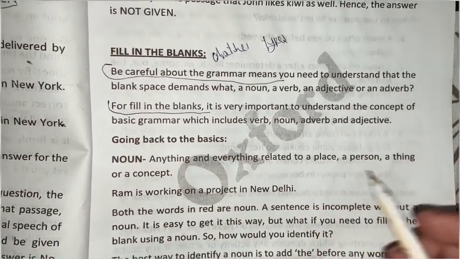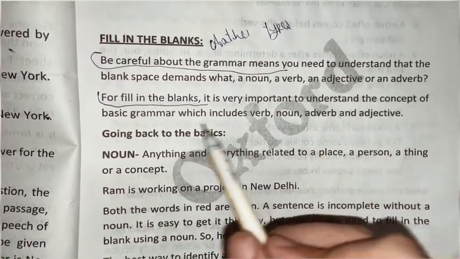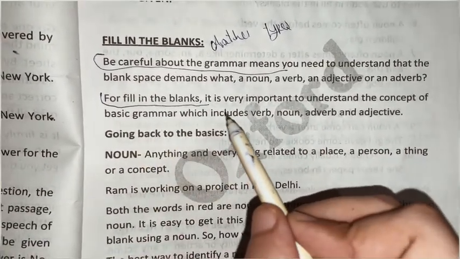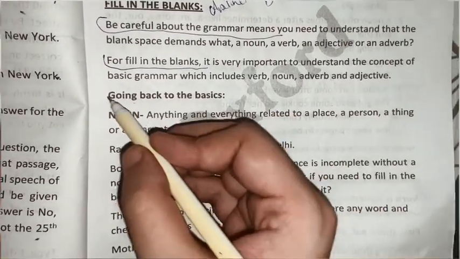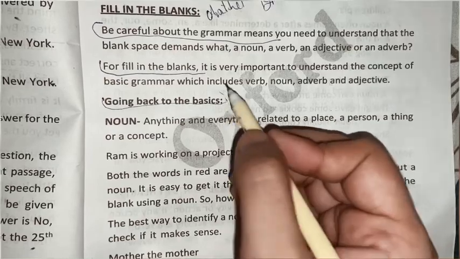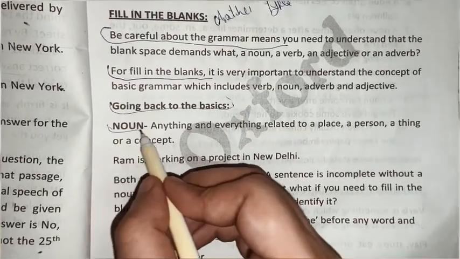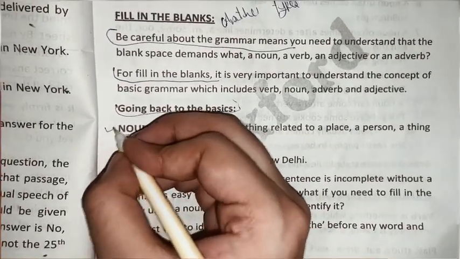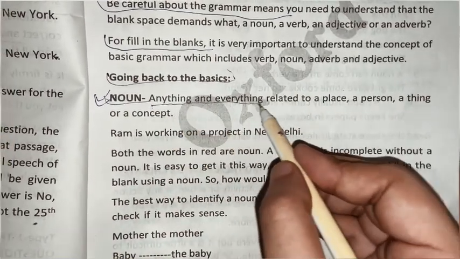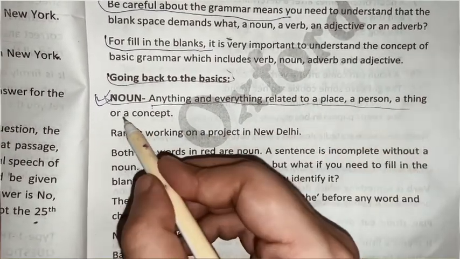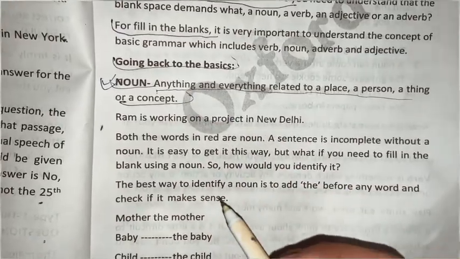So going back to the basics, anything and everything related to a place, a person, a thing or a concept is called a noun. Ram is working on a project in New Delhi. So we should identify what type of words these are. Both words are nouns.